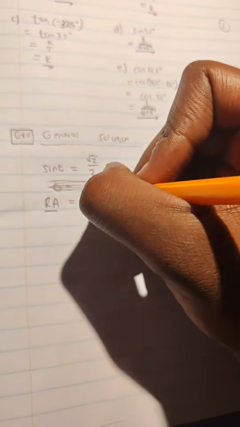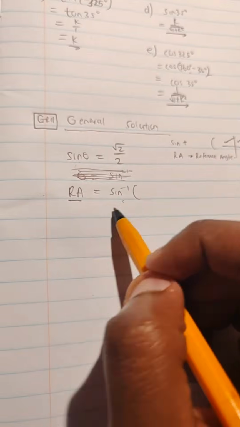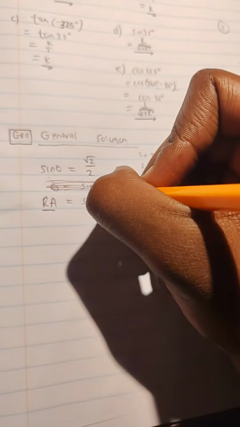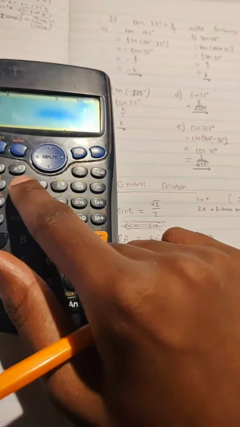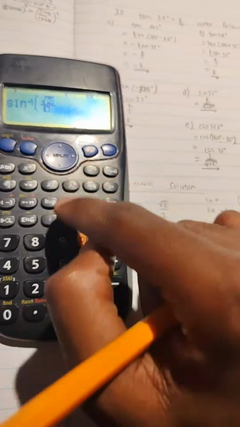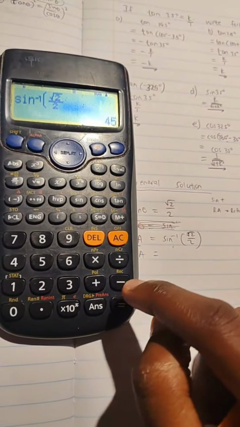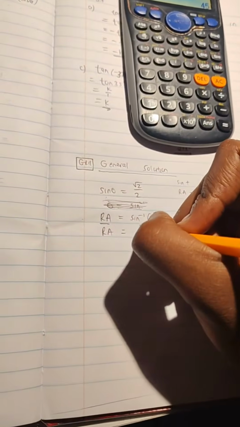So RA is equal to the inverse of the sine function, or arcsine, of root 2 over 2. You grab your calculator, shift sine, root 2 over 2, and you get a reference angle of 45 degrees.